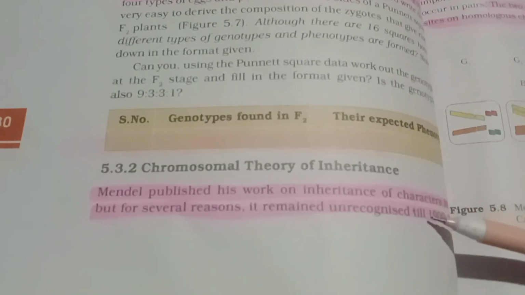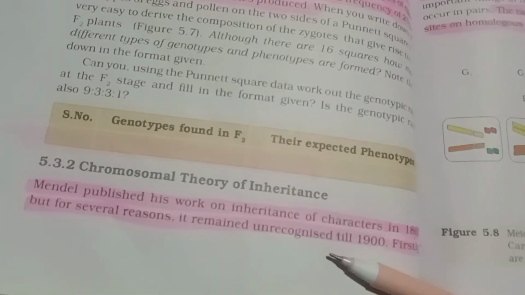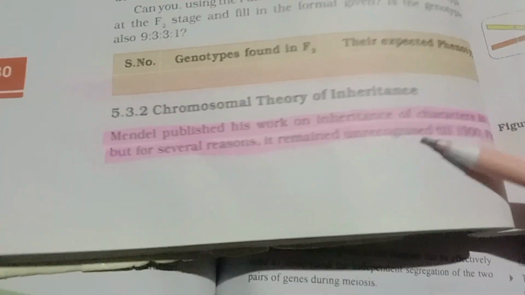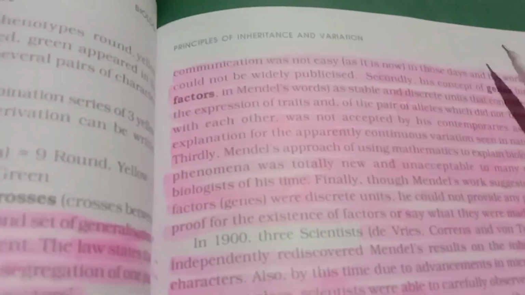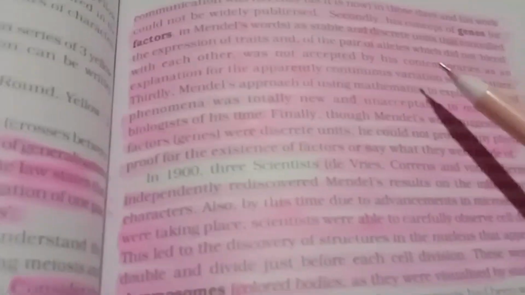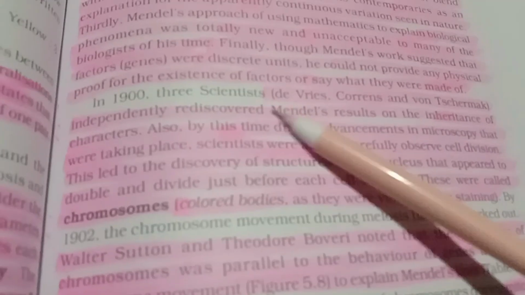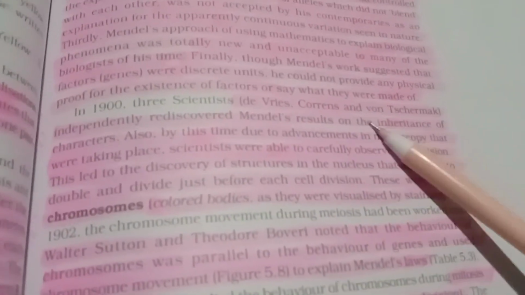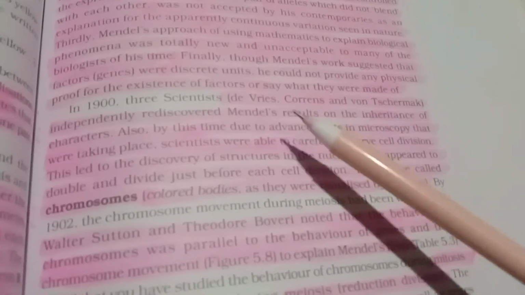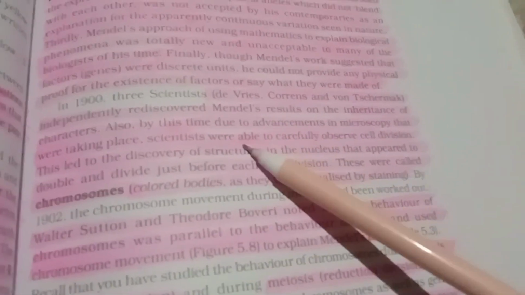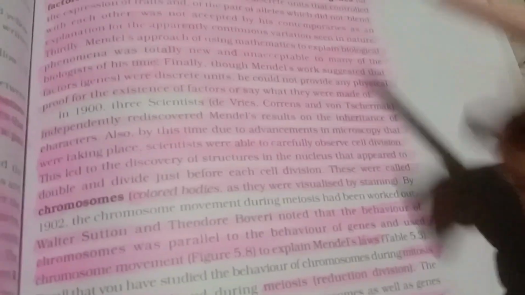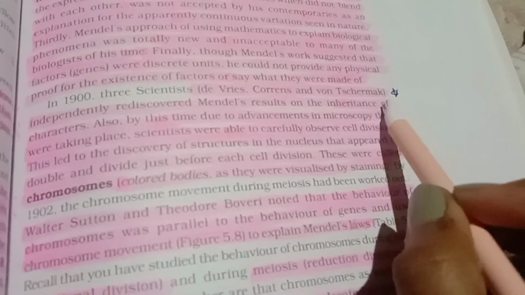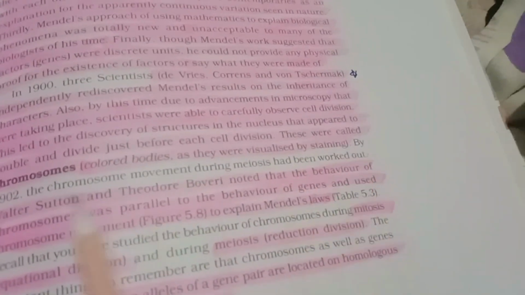Mendel, when he published his work, was far ahead of his time, that's why his work could not be recognized and remained unrecognized till 1900. Firstly, communication was not easy and it couldn't be widely published, so scientists could not pay much attention to his work. In 1900, three scientists, De Vries, Correns and von Tschermak, independently rediscovered Mendel's results on the inheritance of characters. Also, by this time, due to advancement in microscopy, scientists were able to carefully observe cell division. Mark here, because of these three scientists Mendel got recognition, and this was when chromosomes were discovered.